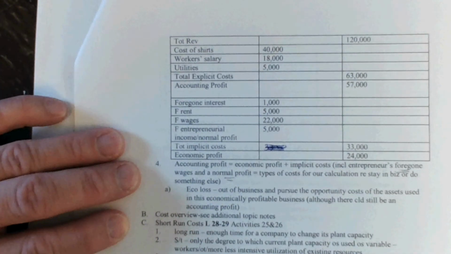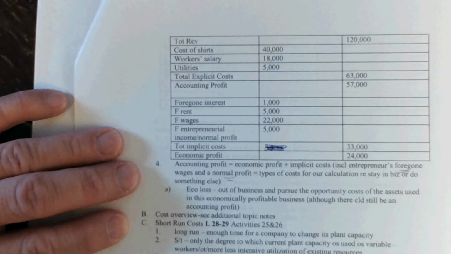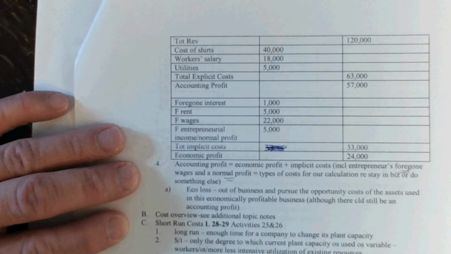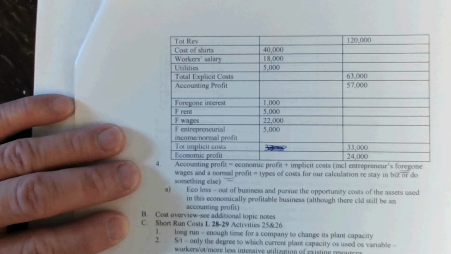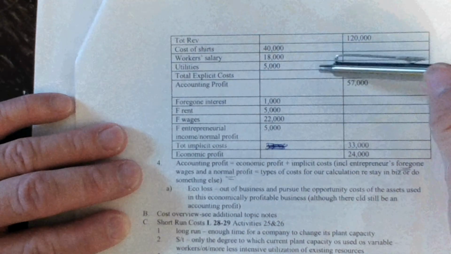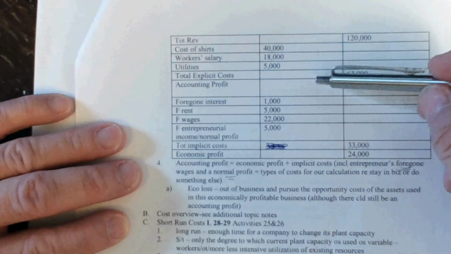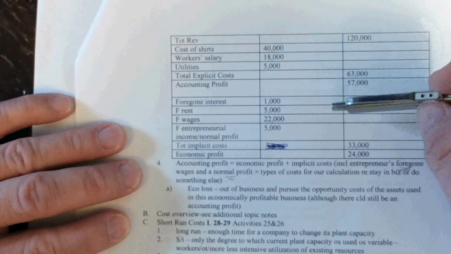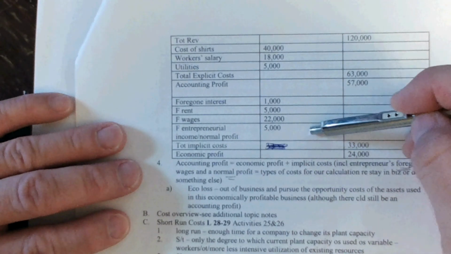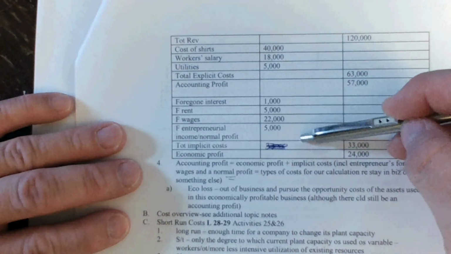Now, each job, as a boss, has a certain level of, say, aggravation or extra responsibility attached to it that an employee does not have. And we're going to call that a normal profit. So someone needs to be compensated a little more than their old job in order to undertake the responsibilities of being a boss. For the owner of a shirt printing company, maybe it's $5,000. If it's the amount of entrepreneurial expertise to run Microsoft Windows, it could be millions of dollars. In this example, let's assume that it's $5,000. Add these up and you'll get $33,000.